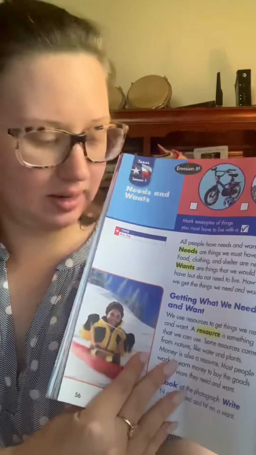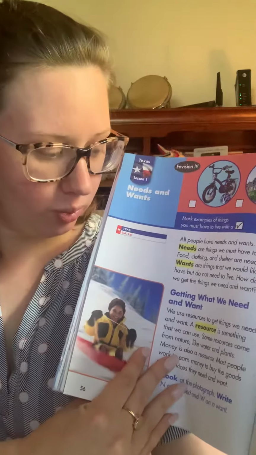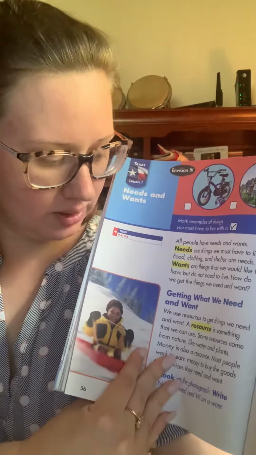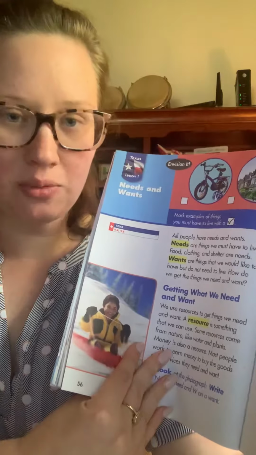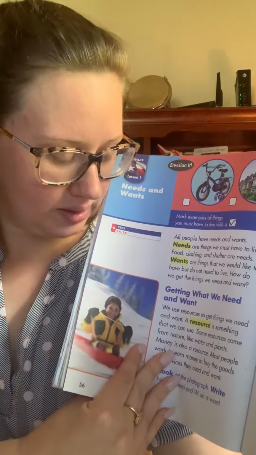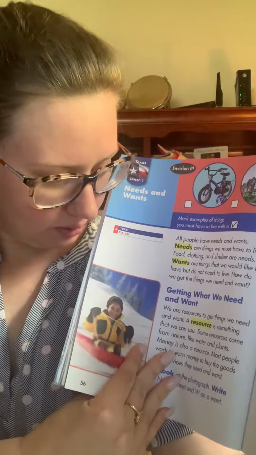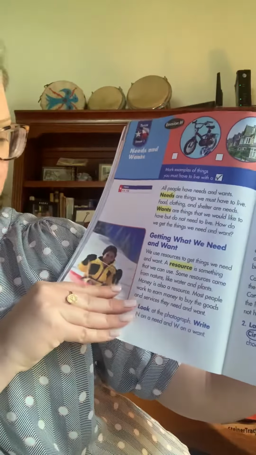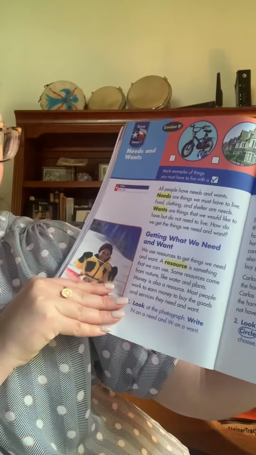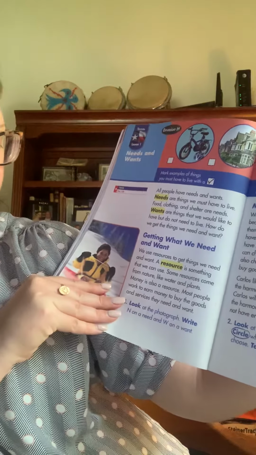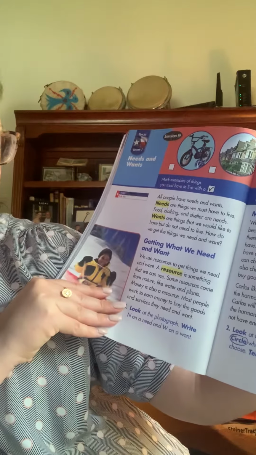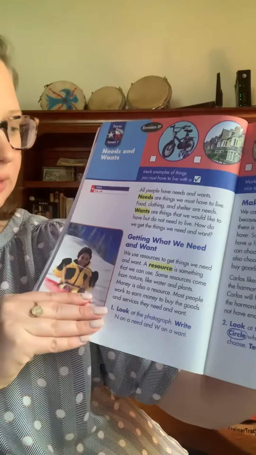Getting what we need and want. We use resources to get the things we need and want. A resource is something that we can use. Some resources come from nature, like water and plants. Money is also a resource. Most people work to earn money to buy goods and services that they need and want.